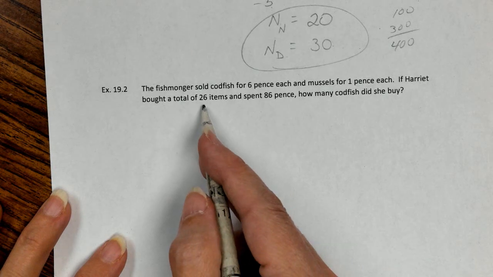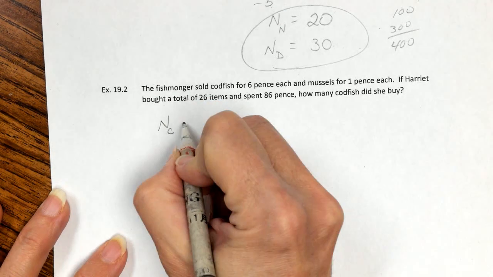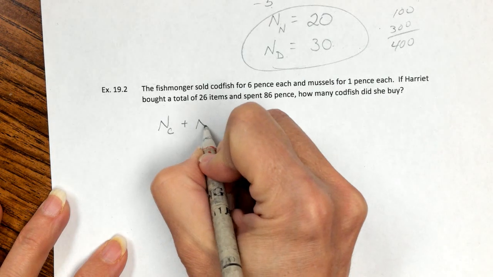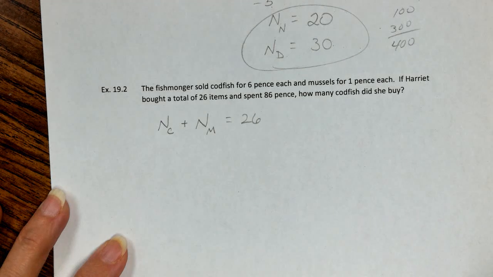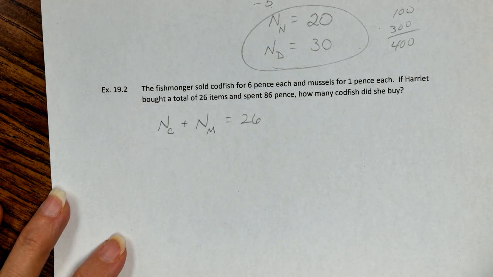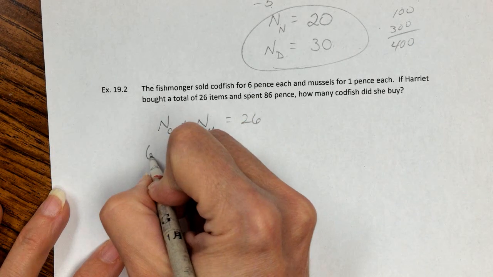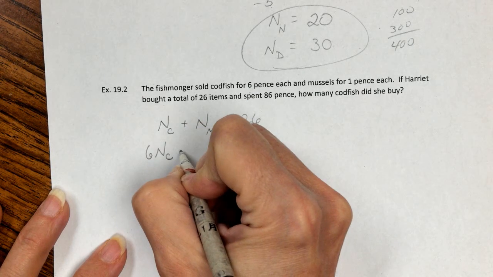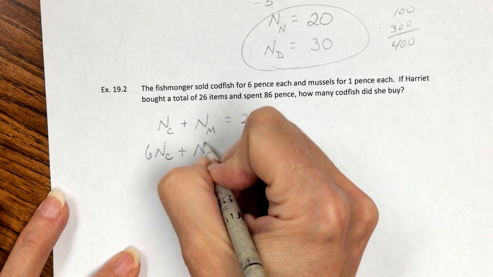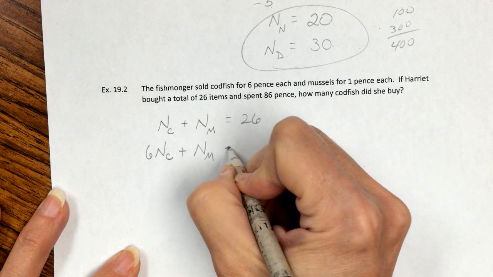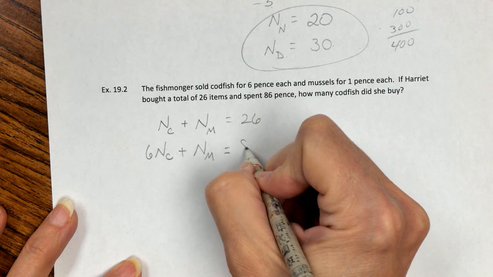Okay, 26 items. So I'll put the number of cod plus the number of mussels is 26. And then I have another equation for their value. Okay, it's 6 for each cod. So 6 times the number of cod plus 1 times the number of mussels, and I don't have to put the 1, equals the total that she spent, which is 86 pence.